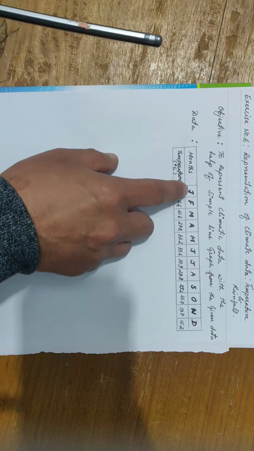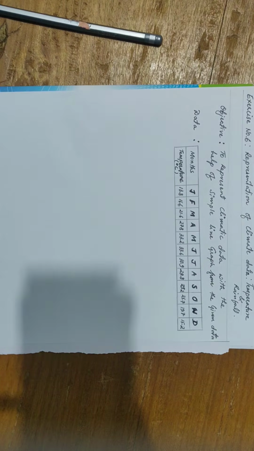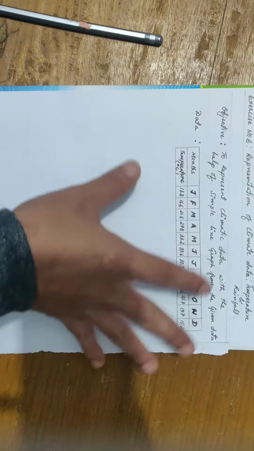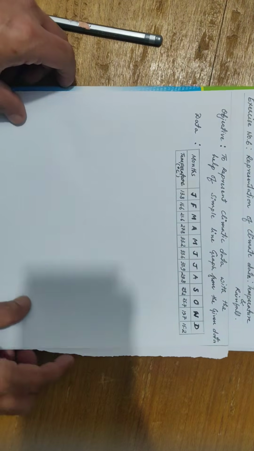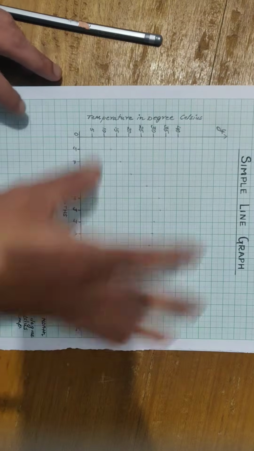In the short form we have J, F, M, A. J for January, F for February. And the temperatures are given here. So we'll try to plot this in a simple line graph. Here I have prepared a little bit in advance.